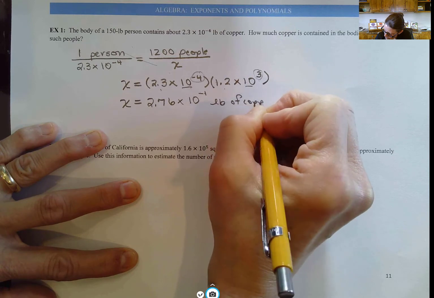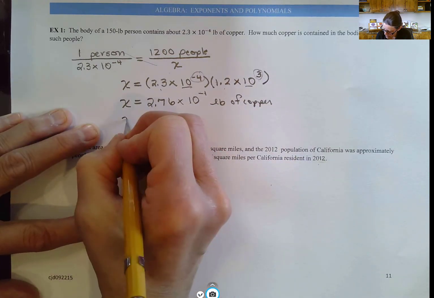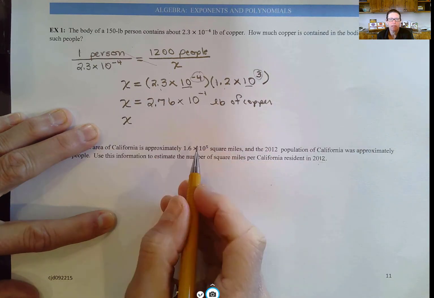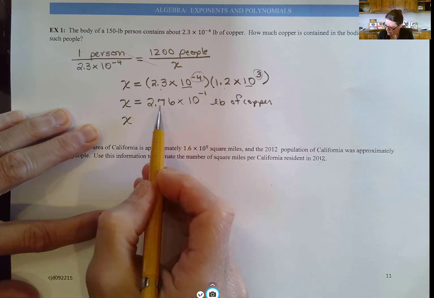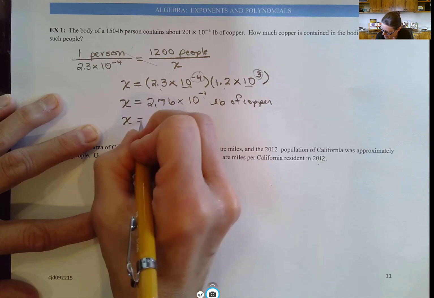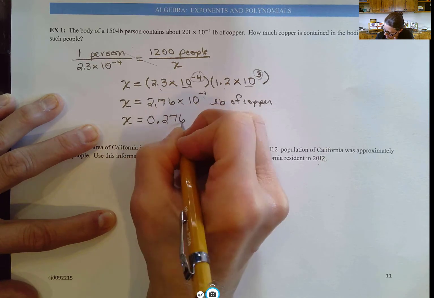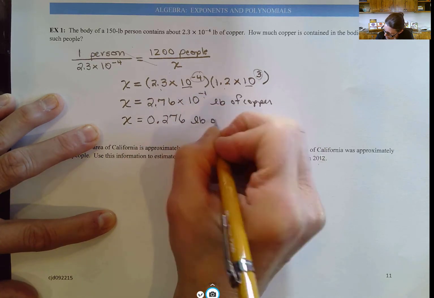So if you're asked to leave your answer in scientific notation form, you'd stop there. If by chance we're asked to write our answer in standard form, okay, then we're just going to take that decimal point and move it one place to the left and write this as 0.276 pounds of copper.